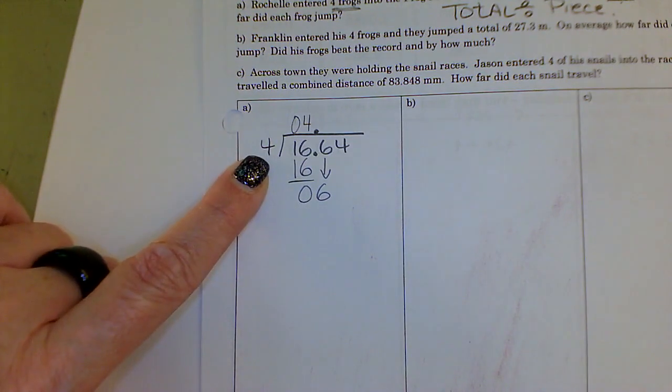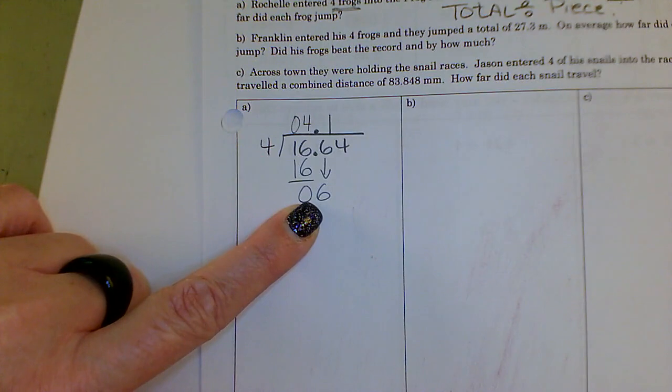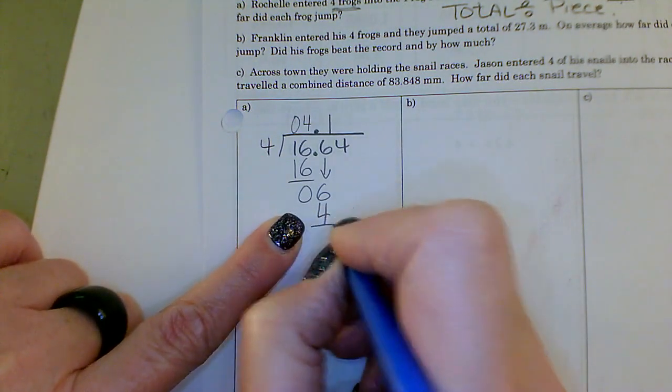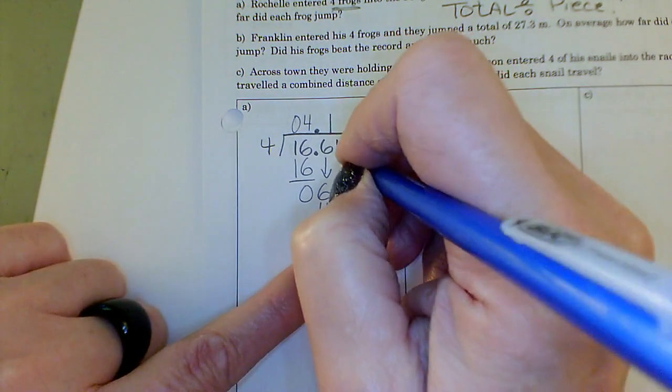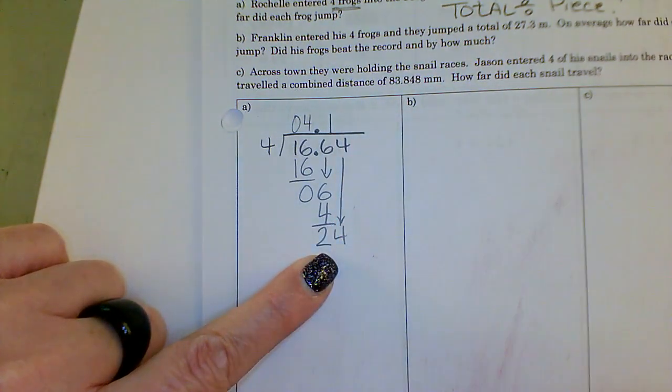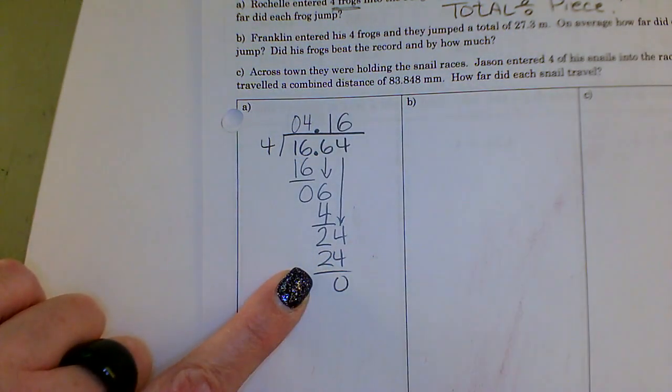Then I ask myself again, does 4 go into 6? Yes, it does. It goes in once. And I've used 4 times 1 uses up 4 of it, and I'm left with 2 left over. Same process every time. Drop my next 4 down, and I end up with 4 times 6 gives me 24 with a 0.